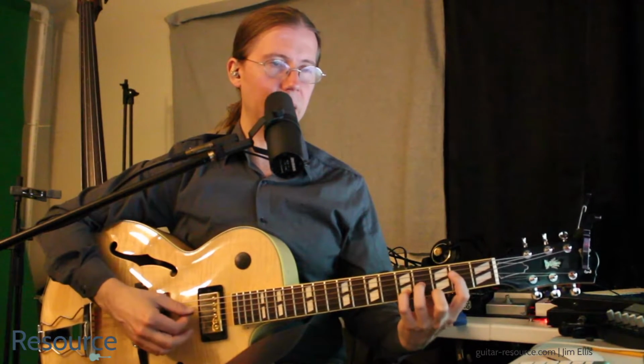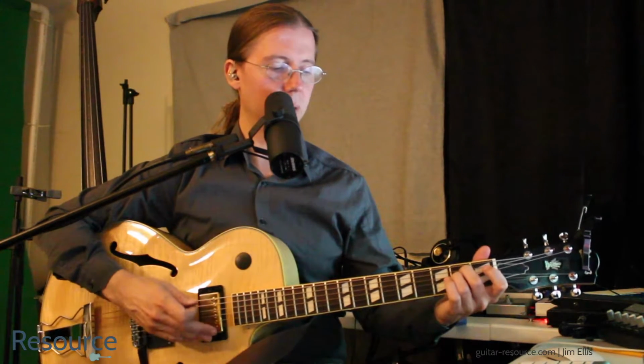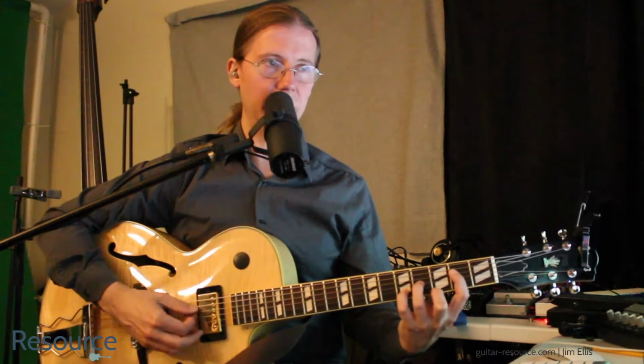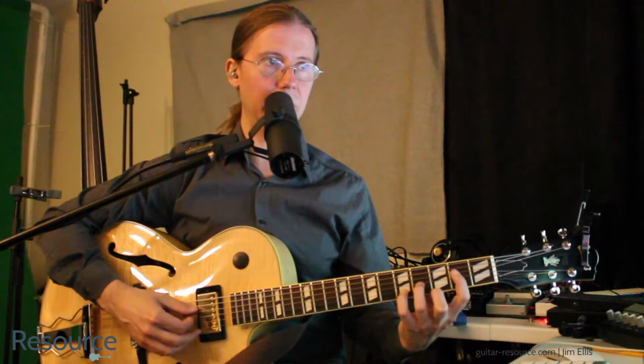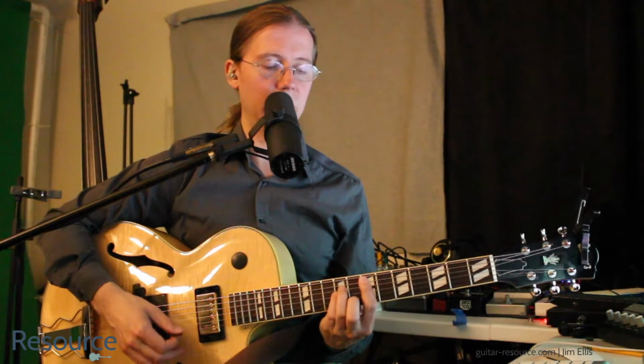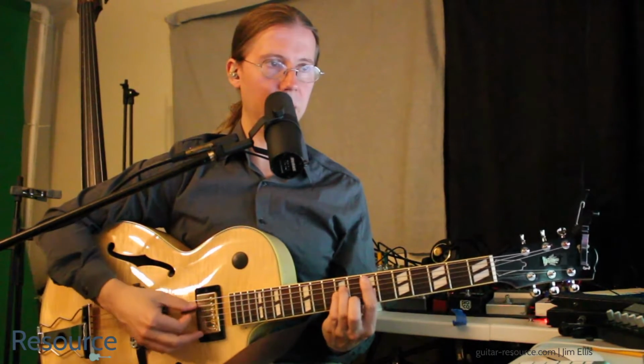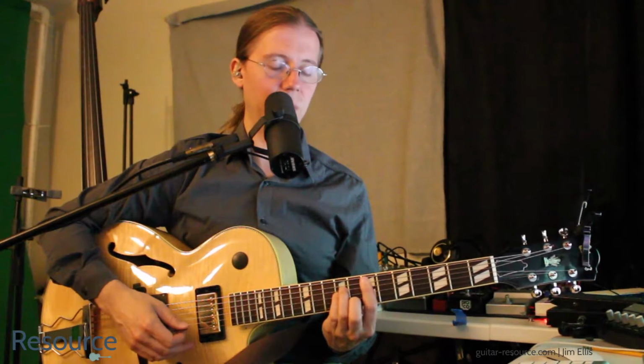So let's take a look at just some possible shapes. So we have the E minor, we have that D minor shape. So I'm playing this without the Capo now. And then the A minor kind of shape, I'm kind of using the 1st finger as the Capo again, on the 7th fret.